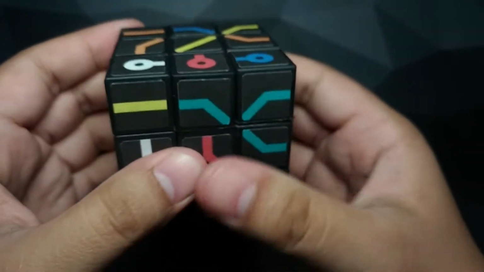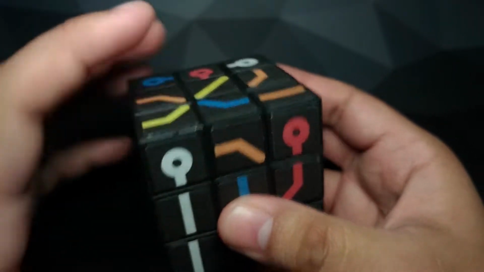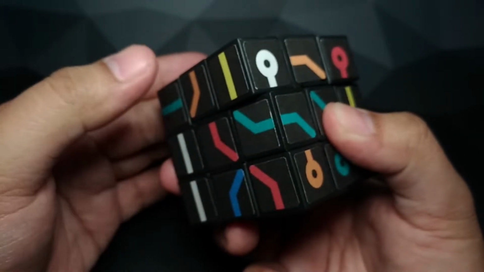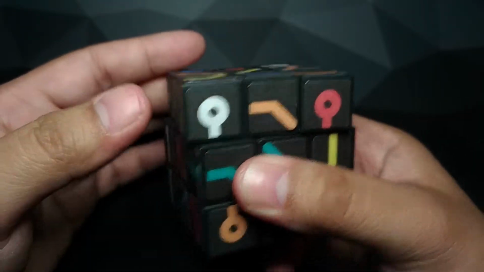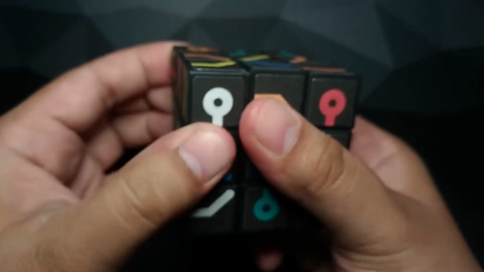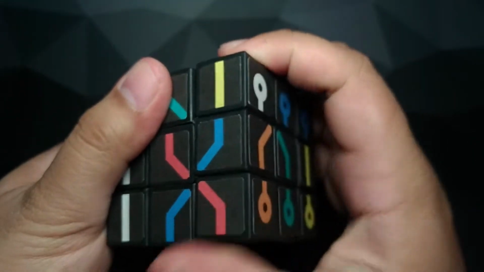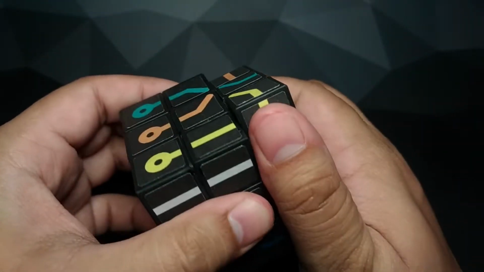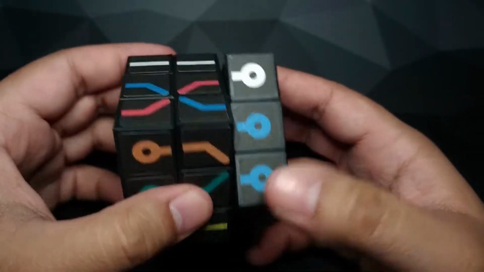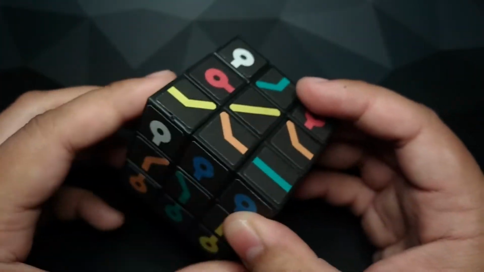Now we've freed the blue and orange piece. It should be this one. We will be placing that here. Now we're done with the first two layers. We only have the last layer left.